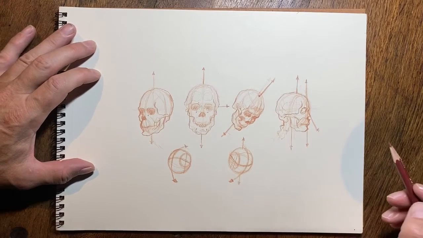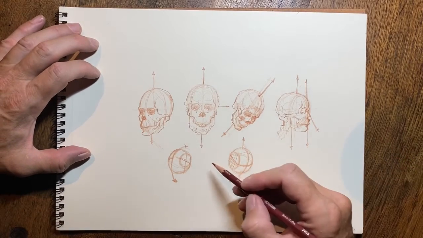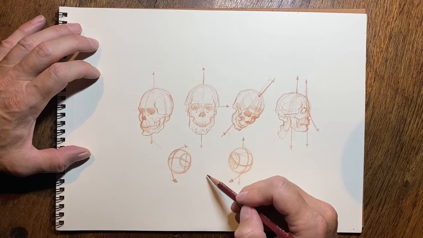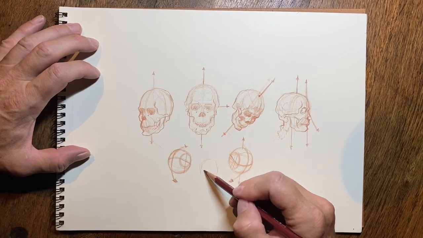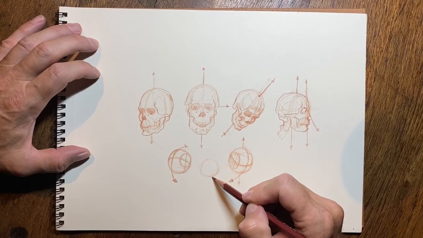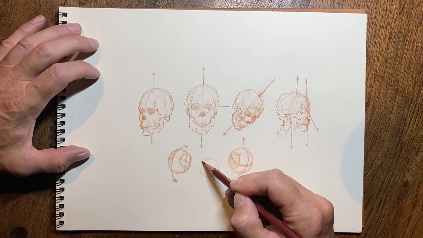So that's very helpful in turning the head. If we were doing it front view, let's see here, and we want the head looking down.